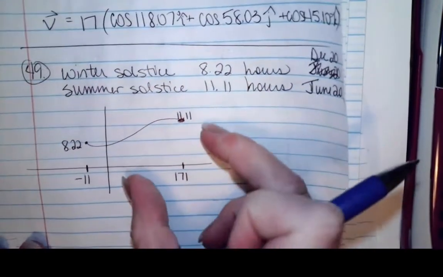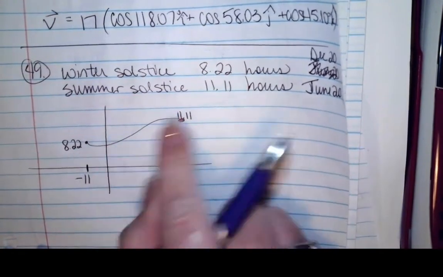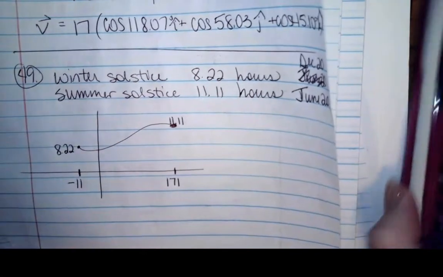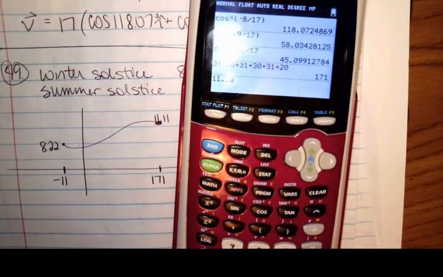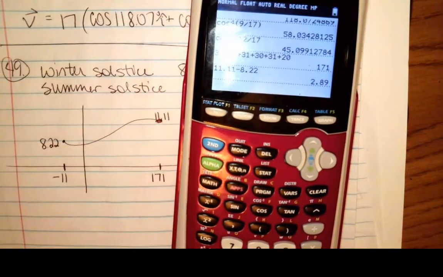So first of all, what's my amplitude? My amplitude is going to be the halfway point between these two things. The amplitude is going to be 11.11 minus 8.22, which gives me 2.89.